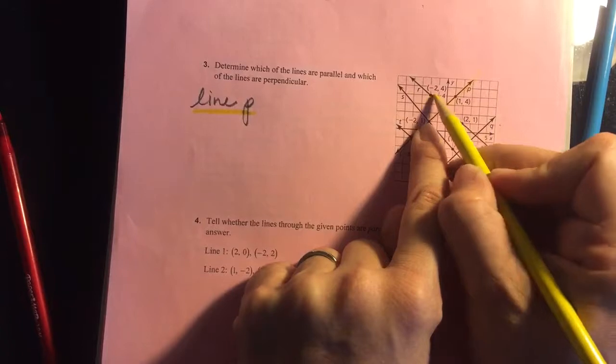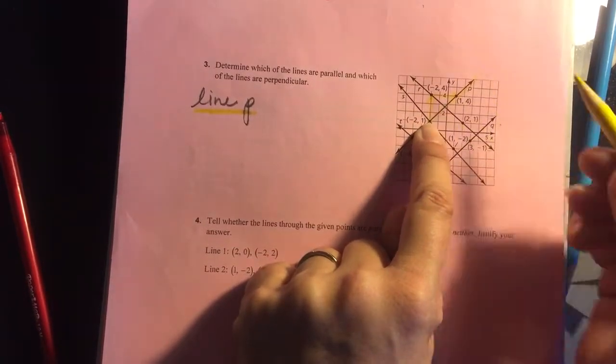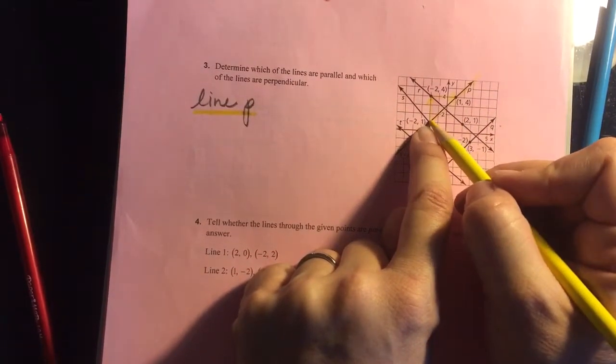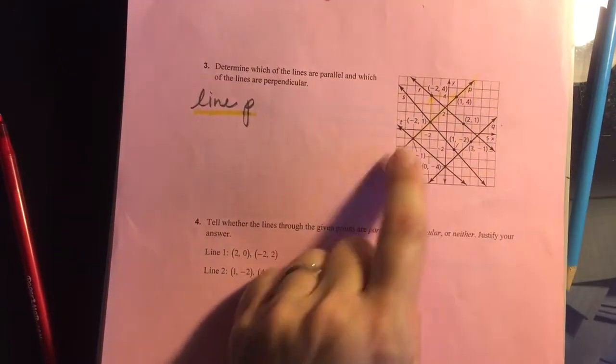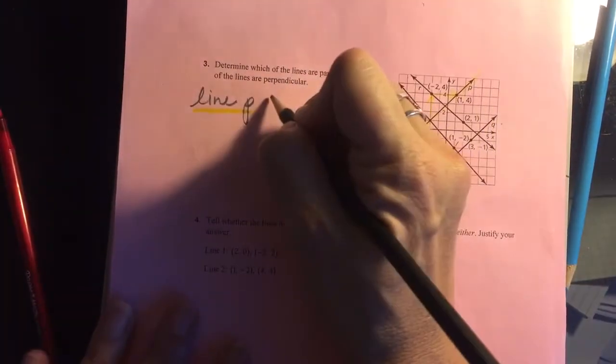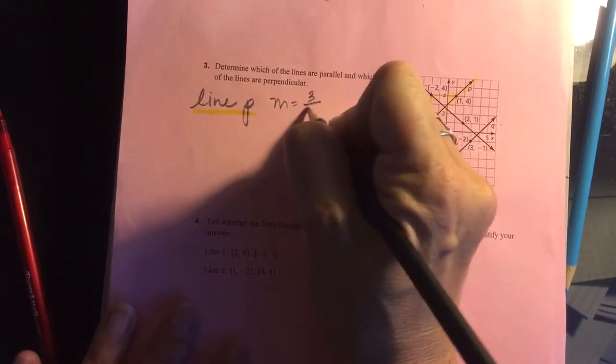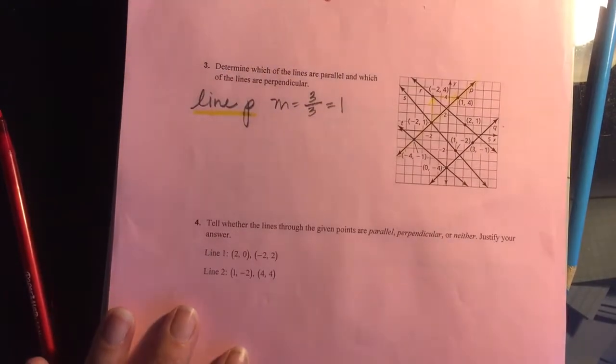What would be the rise? What would be the run? If we walk the path, rise is 1, 2, 3, run is 1, 2, 3. Line P's slope then has 3 over 3, which is 1.